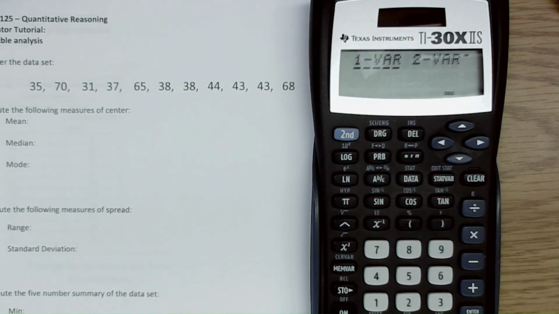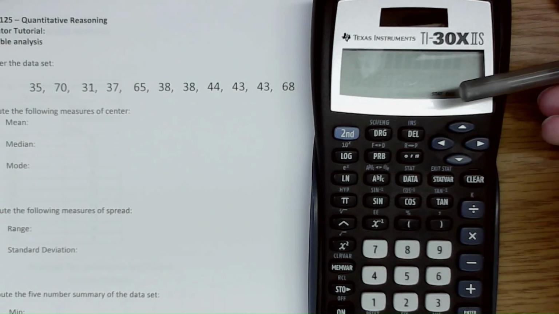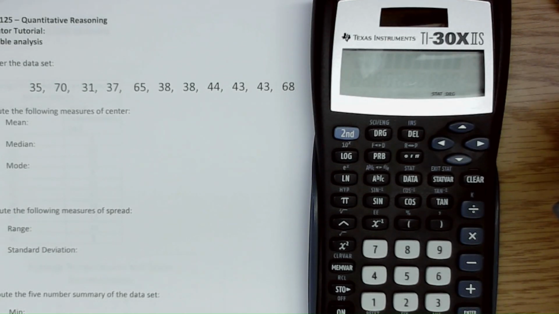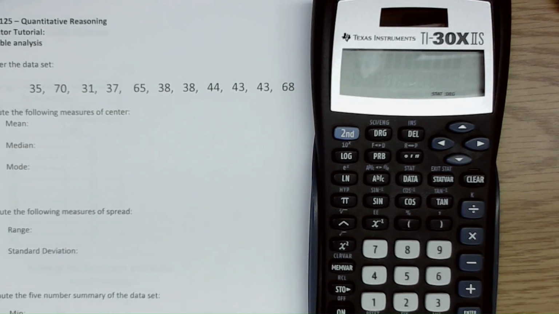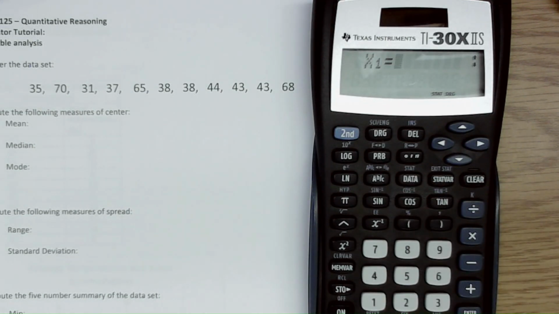Now we should see options. Are we interested in computing a one-variable statistic or a two-variable statistic? I'm going to hit enter on one variable. Notice that we have this little text up here that says stat now, so we are ready to go. If I hit data again, now that I'm in stat mode, I can start entering my data.